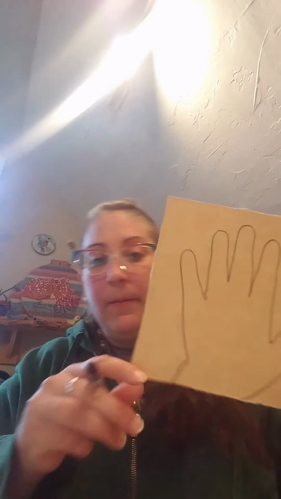So I've done my hands on this one, and because these aren't connected, you're just going to trace your hand again on the other one. Now you guys can use anything you have for this. You can use colored pencils. You could use just pencil. You could use Sharpies. You could use markers, crayons, whatever you guys have at home. I don't want you guys going to the store for supplies, okay?